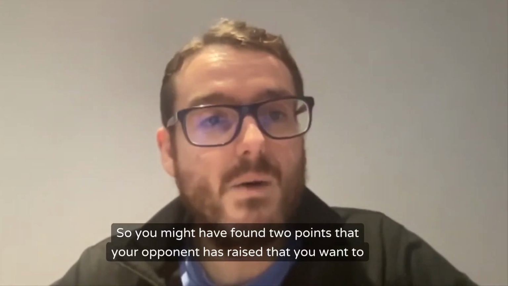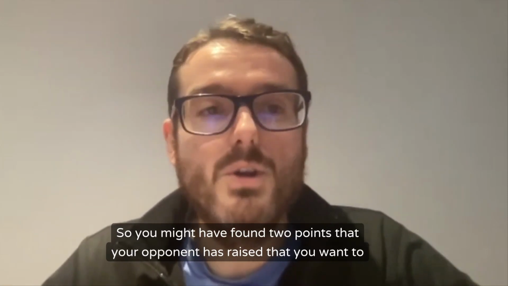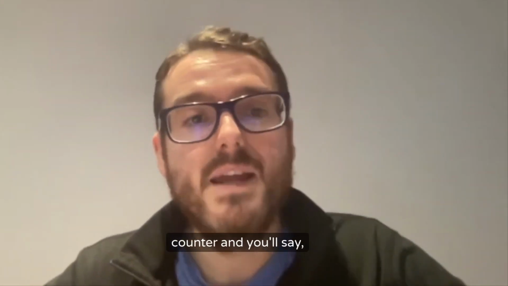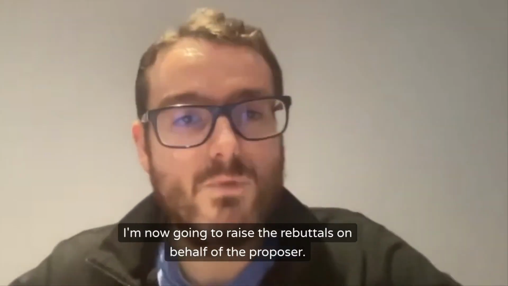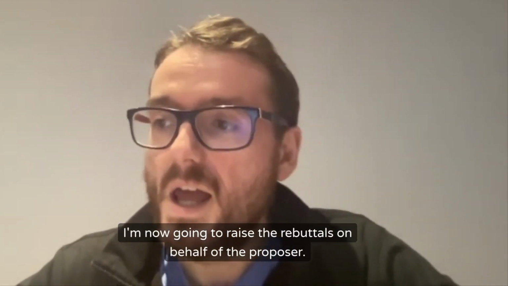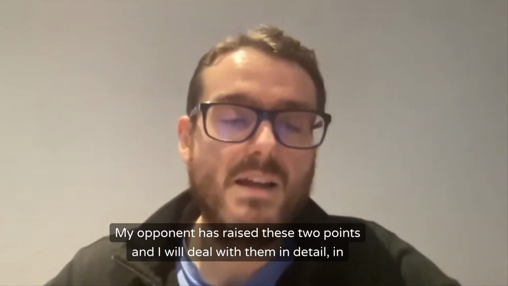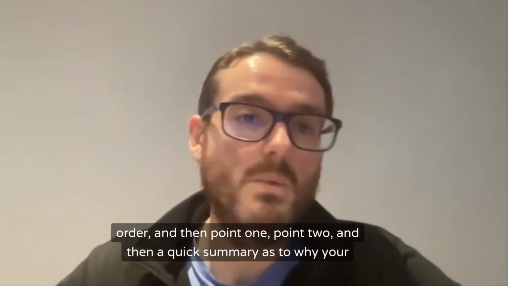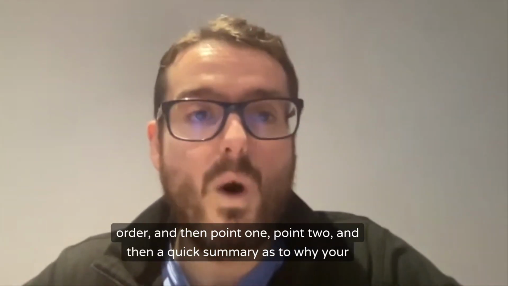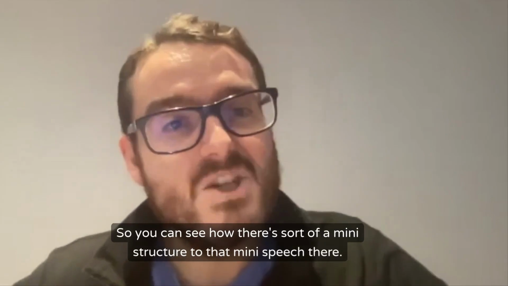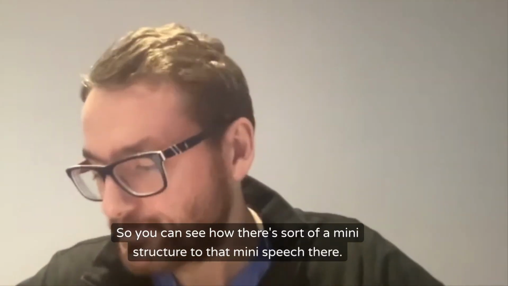So you might have found 2 points that your opponent has raised that you want to counter, and you'll say, I'm now going to raise the rebuttals on behalf of the proposer. My opponent has raised these 2 points, and I will deal with them in detail, in order, and then point 1, point 2, and then a quick summary as to why your argument is then stronger. So you can see how there's sort of a mini structure to that mini speech there.